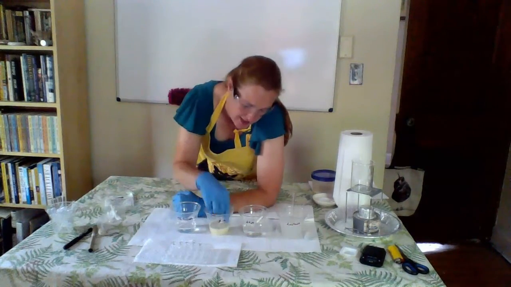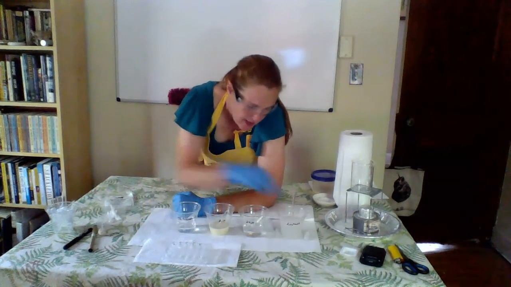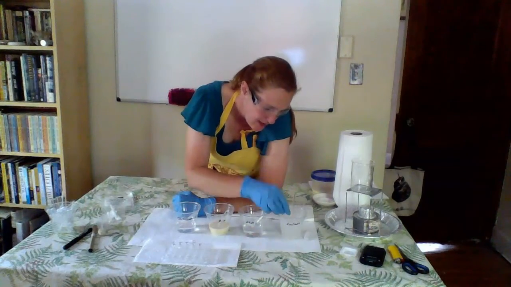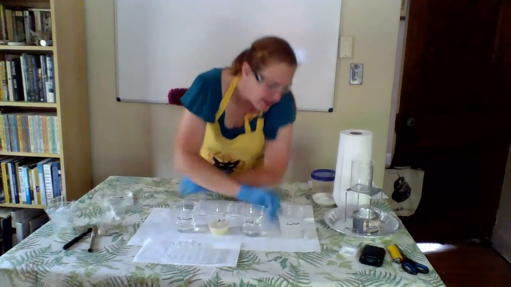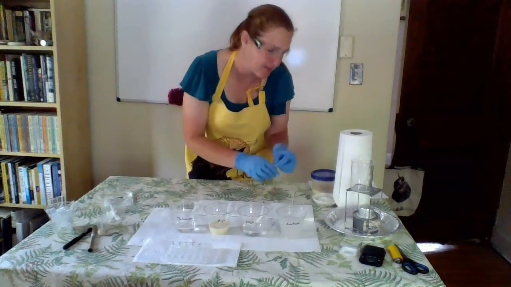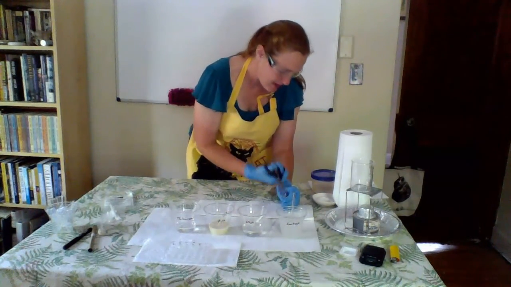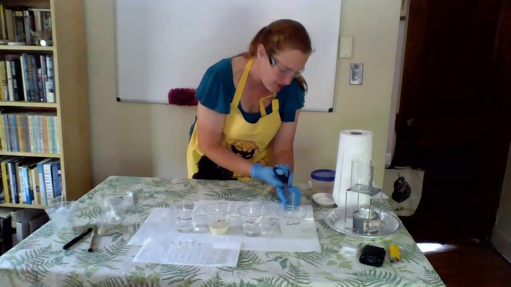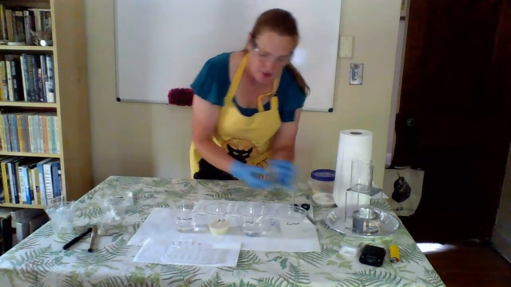Into D, I'm going to add 3 drops of milk and 3 drops of lactase. And then into well E, I'm going to add my 3 drops of very concentrated, or stronger concentration, glucose solution.